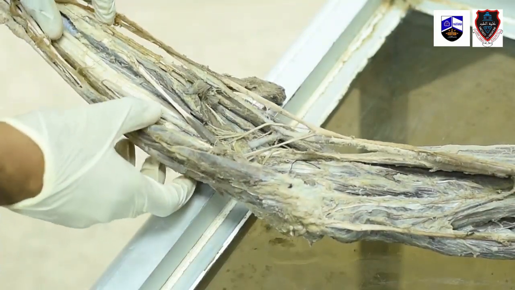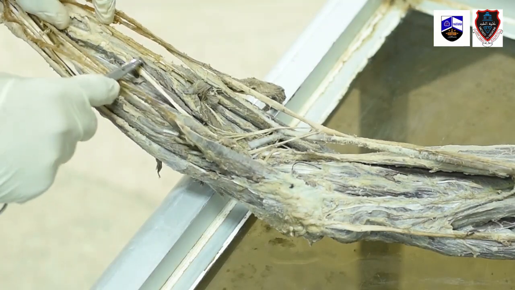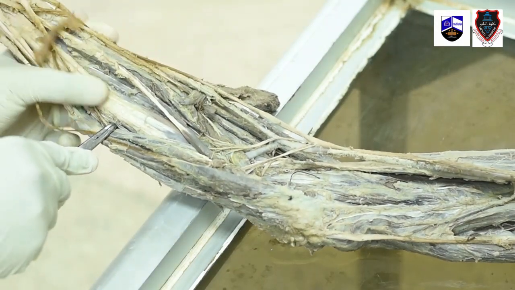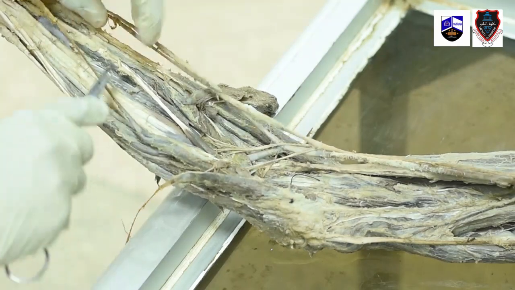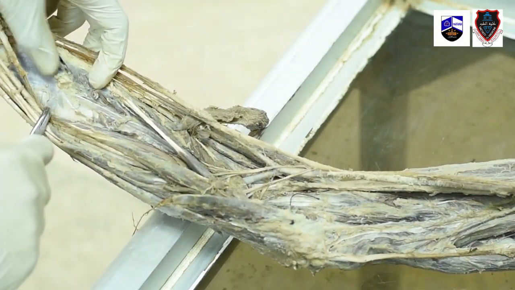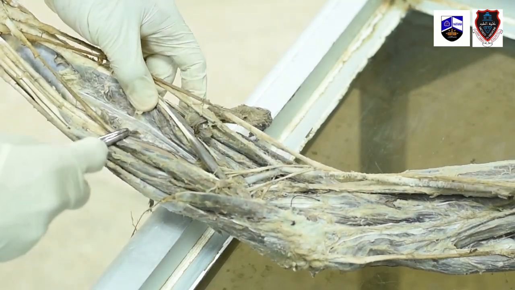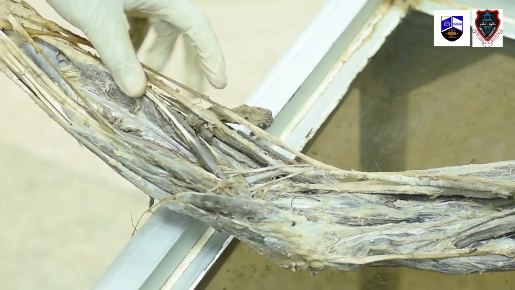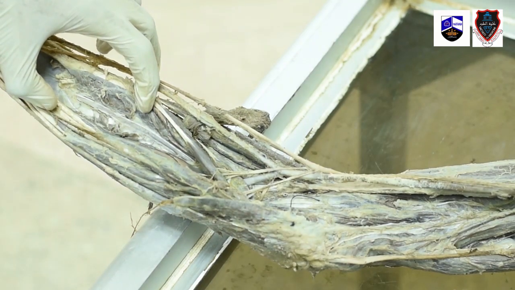In the deep group, we have this one, flexor pollicis longus, and this is flexor digitorum profundus. If we retract them away, flexor pollicis longus and flexor digitorum profundus, we can see pronator quadratus. This is pronator quadratus. And here we can see the anterior interosseous nerve and vessels.